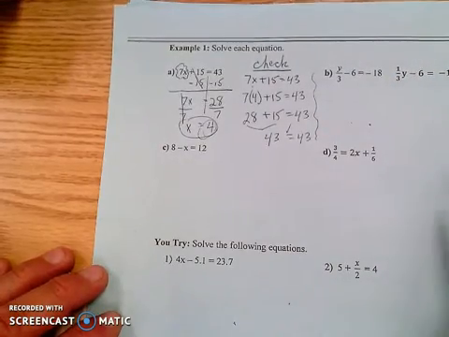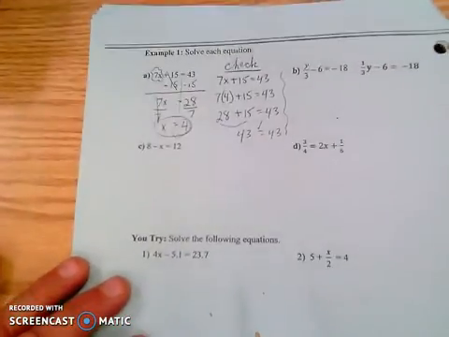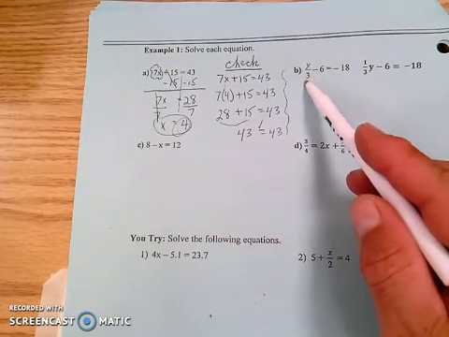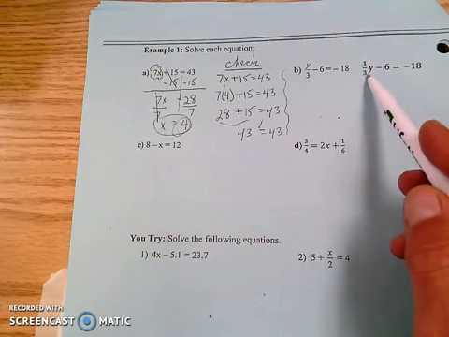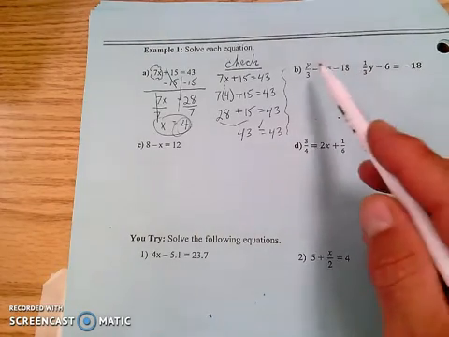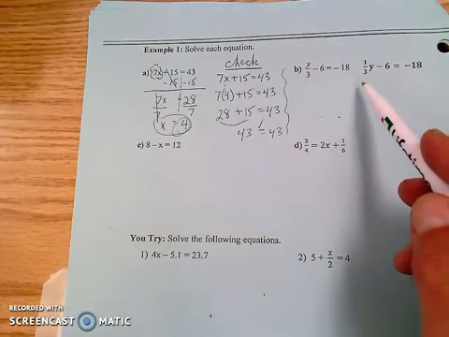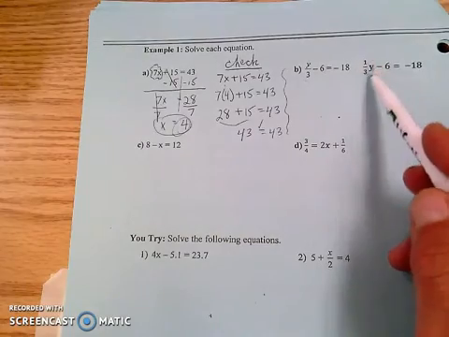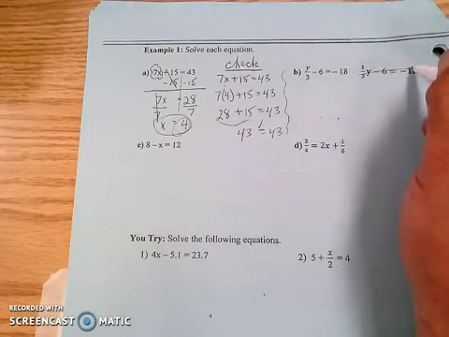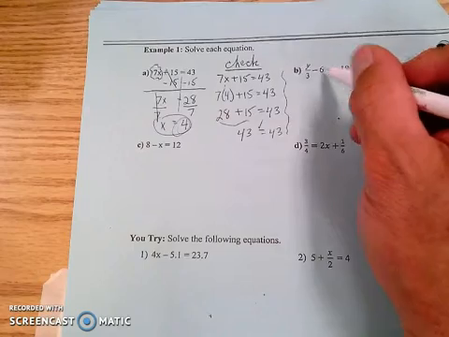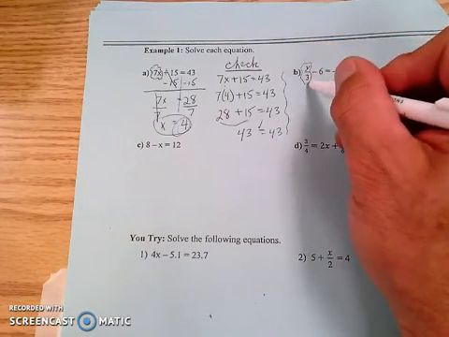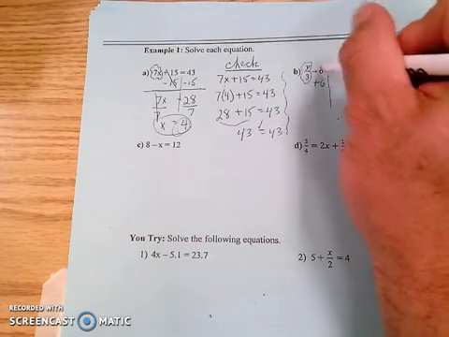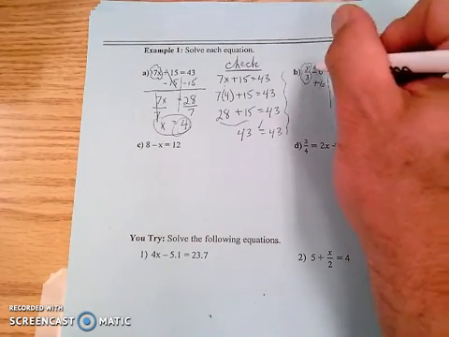Now I want to look at B. B has a fraction in it, but there's no need to get all bunged up over it. When I divide by 3, I could say, well, I'm multiplying by 1/3. If I was dividing by 5, then I'd be multiplying by 1/5. If this was y over 10, then I'd be multiplying by 1/10. But I'm going to show how to do it just this way. So there's my variable term, my balance beam, opposite operation, minus 6, plus 6.